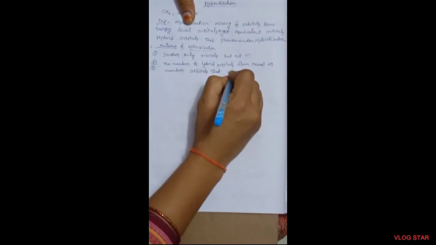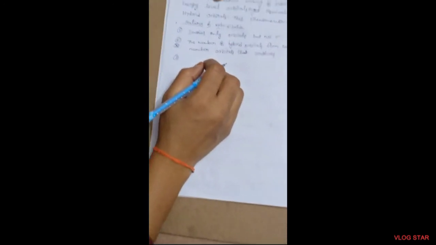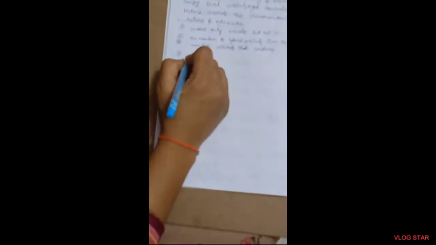The third point is that orbitals of similar energies can be mixed.